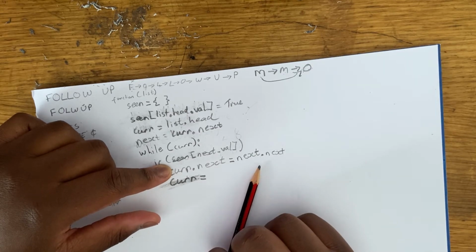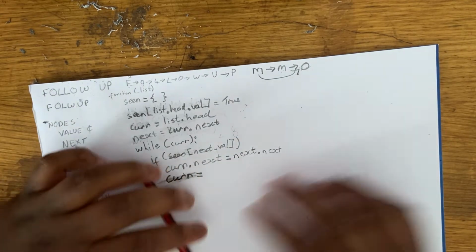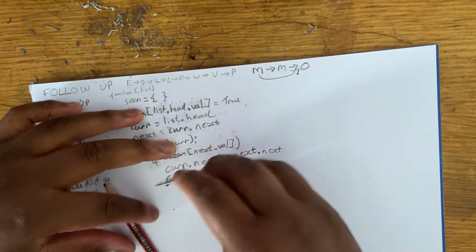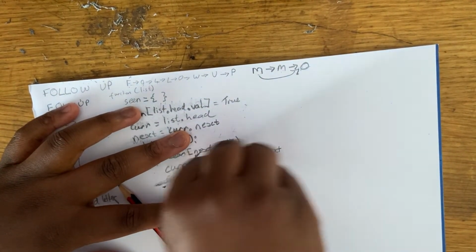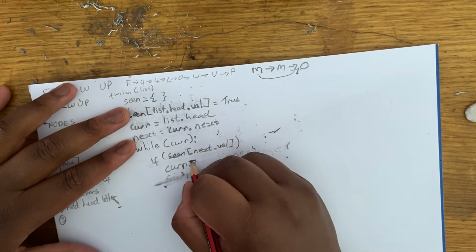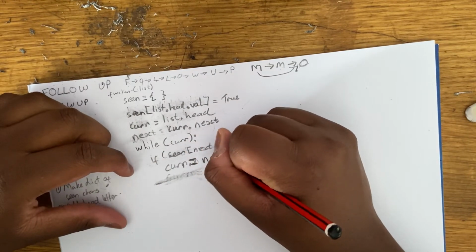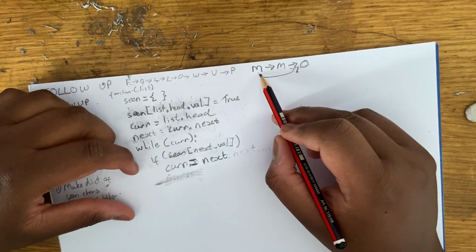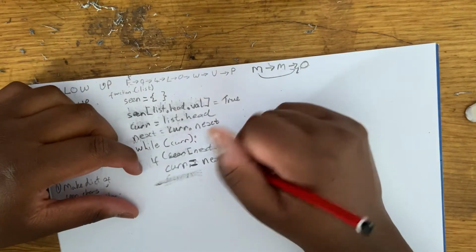Okay, cur dot next. Shoot, what am I doing? No, the current item is equal to next dot next.